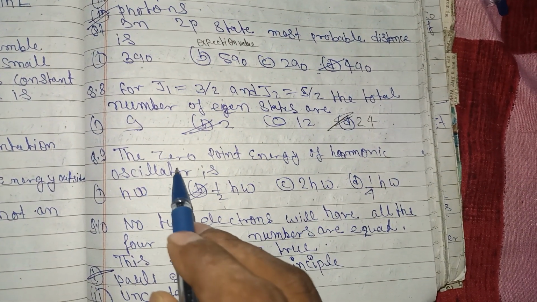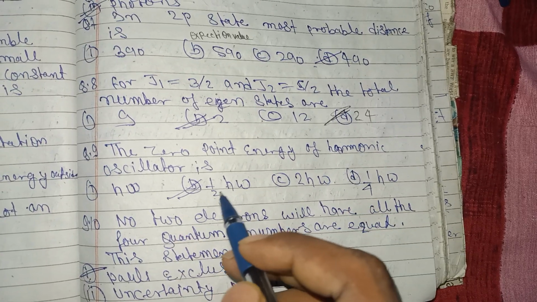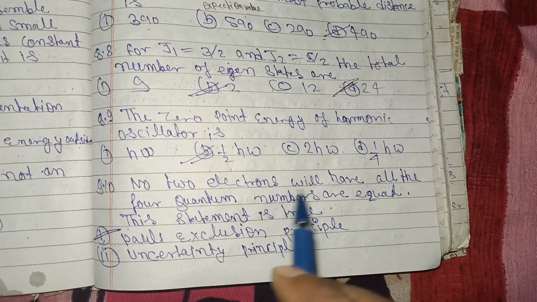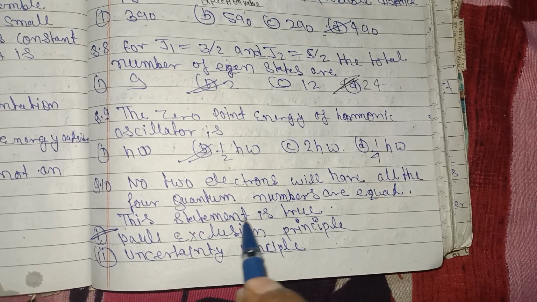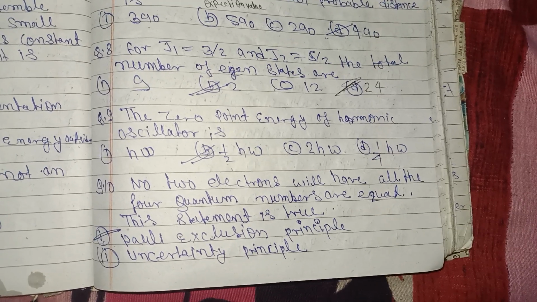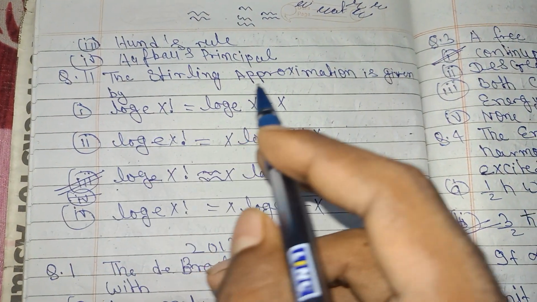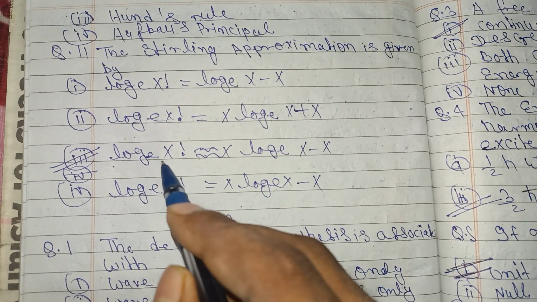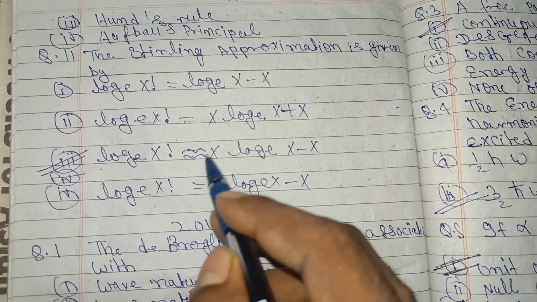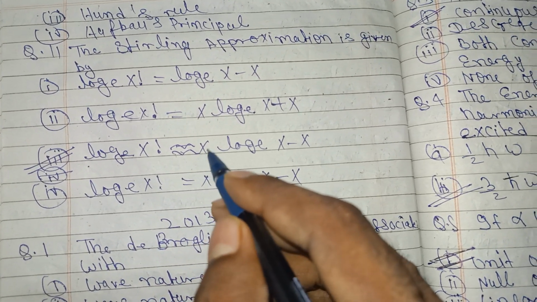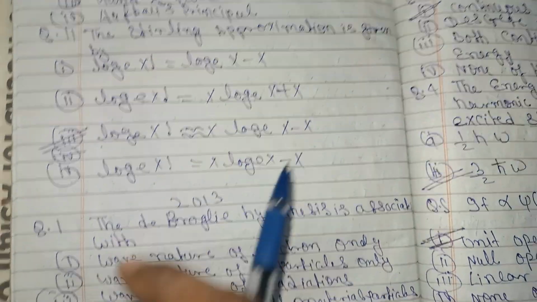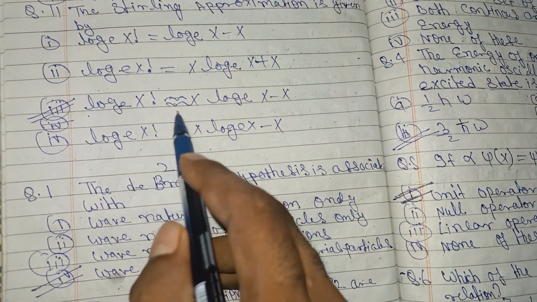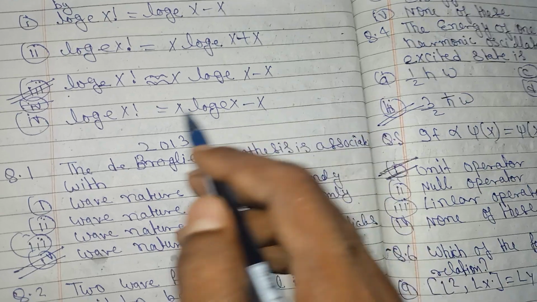Question number 9: the zero-point energy of a harmonic oscillator is 1 by 2 h omega. Question number 10: no two electrons will have all four quantum numbers equal. This statement is true: Pauli exclusion principle. Question number 11: the Stirling approximation is given by log e x factorial proportional to x log x minus x. This is correct.